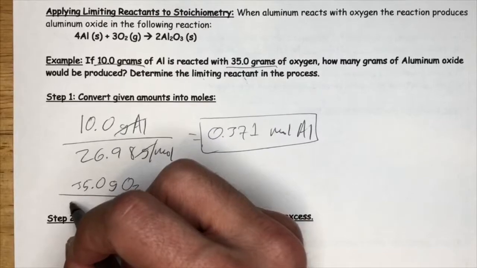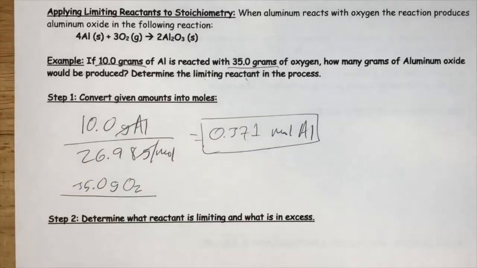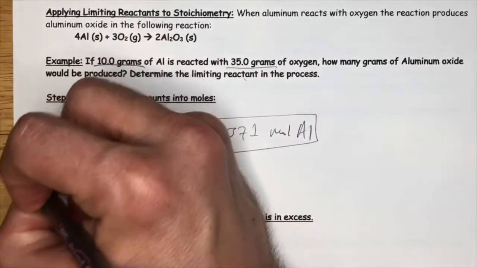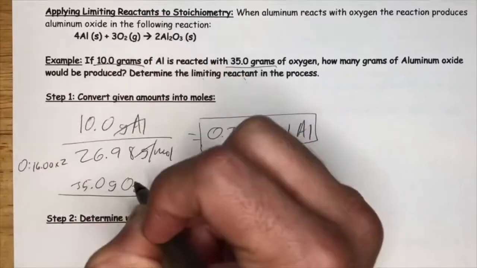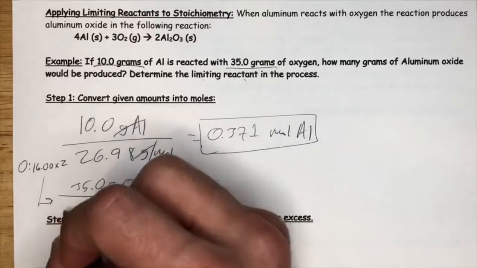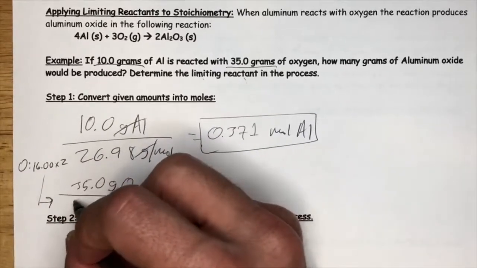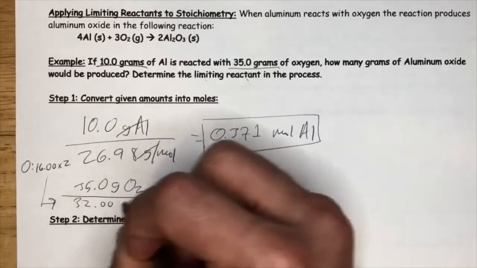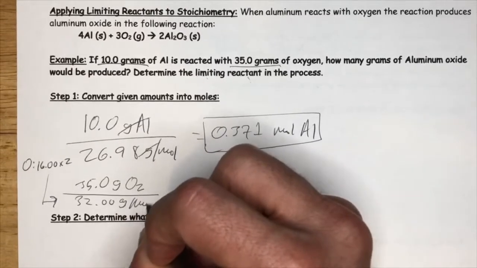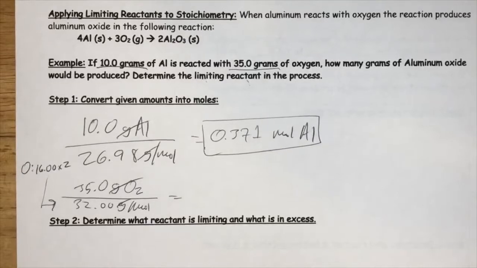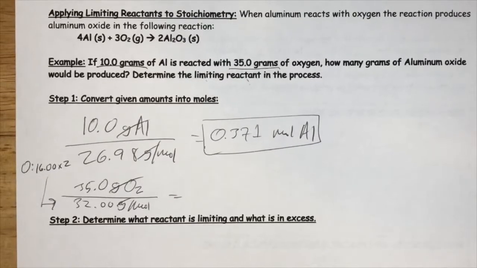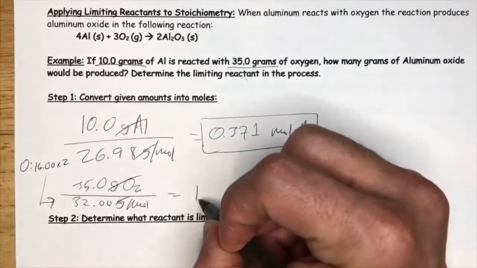So that would be divided by the molar mass of O2. Since oxygen is 16 and we have 2 of them, that will be the molar mass of 16 times 2, which is 32 grams per mole. We'll divide both those numbers. We'll get 1.09.